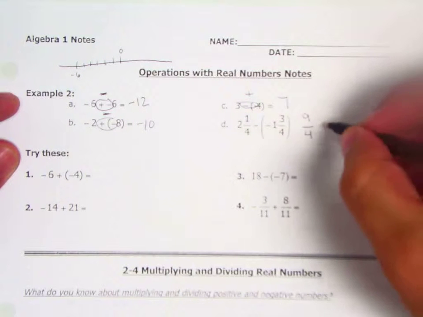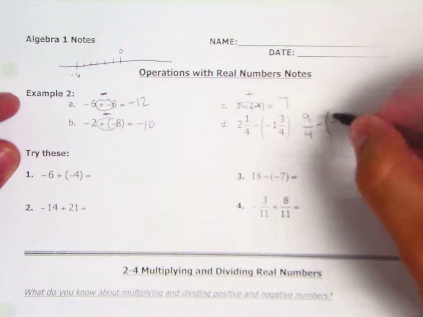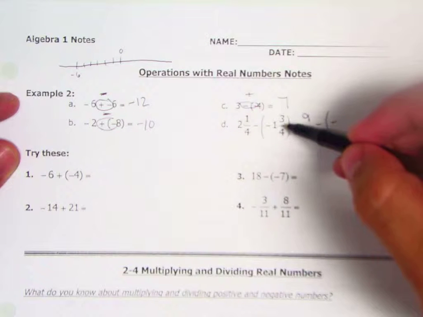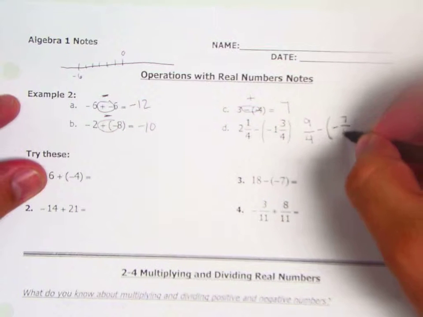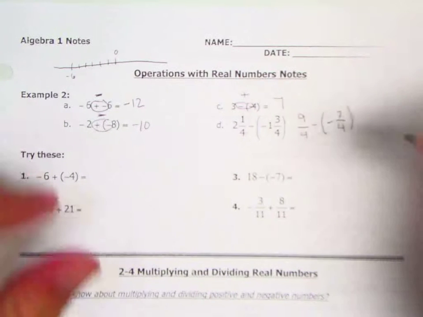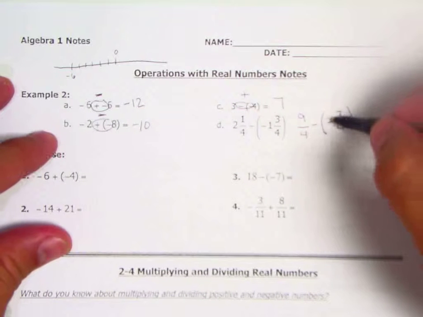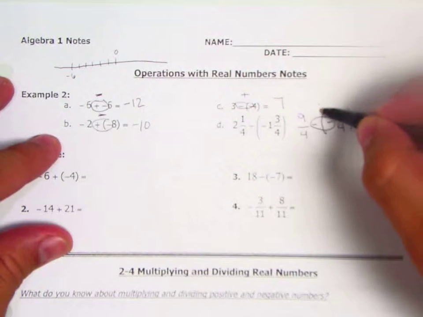Okay, minus negative, and I'm going to change this one to also an improper fraction. 1 times 4 is 4, and then add 3 is 7. So 7 over 4. Now it's much easier to work with. You have two negatives here that need to be changed to a positive.